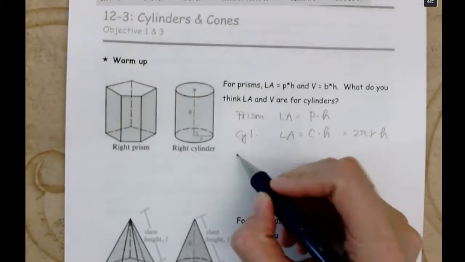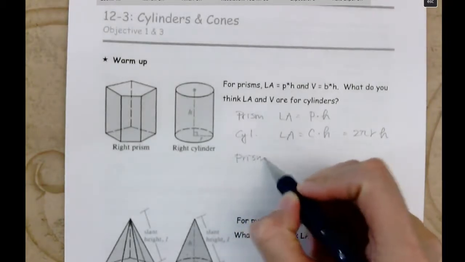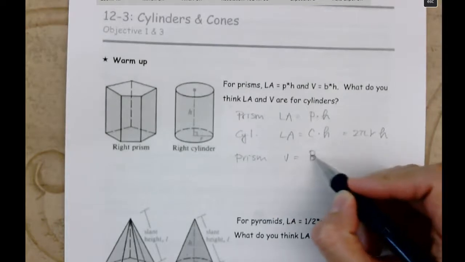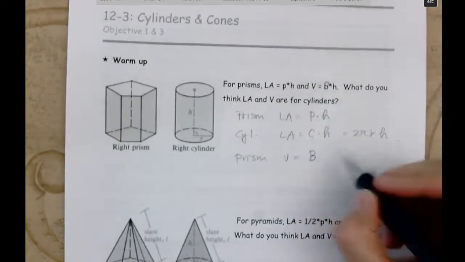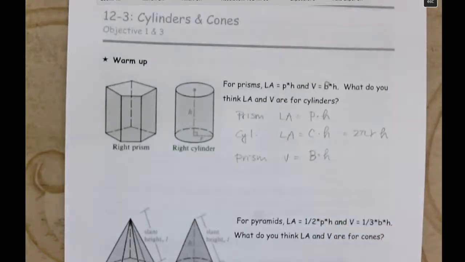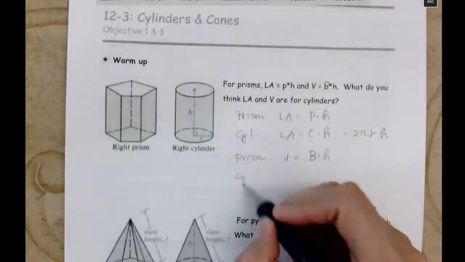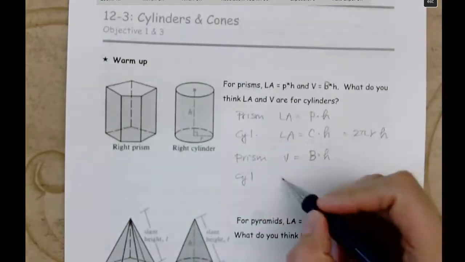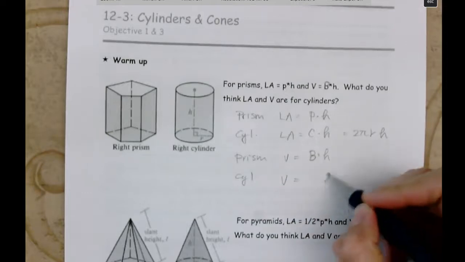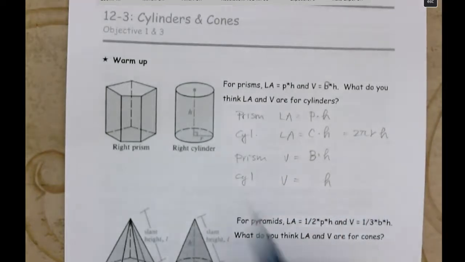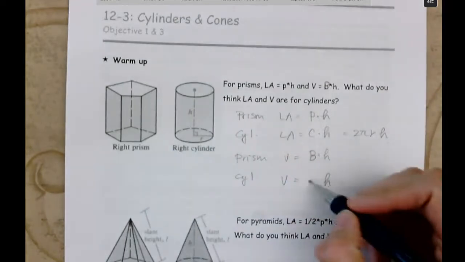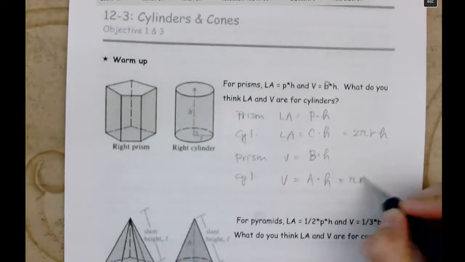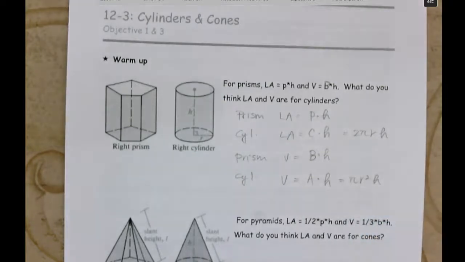And for the volume, prism, volume is base area. So this should be capital. Actually, this should be capital too. Base area times height. So for the cylinder, the volume should be, the height is the same, and it's the area of a circle, right? So the area of a circle times height. So that means it's pi r square h. That's it.